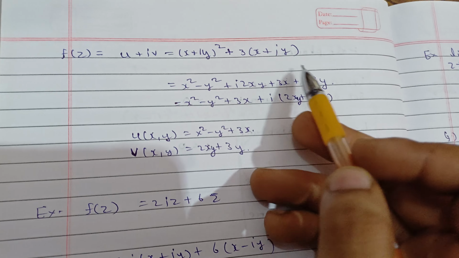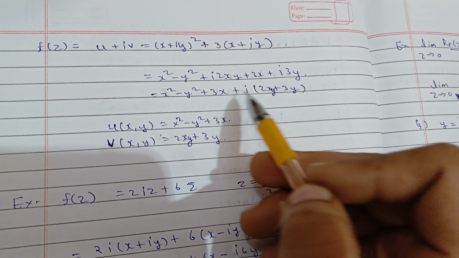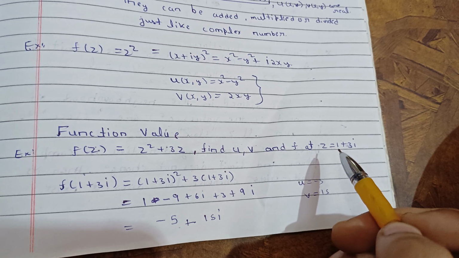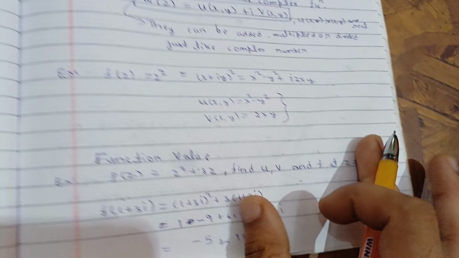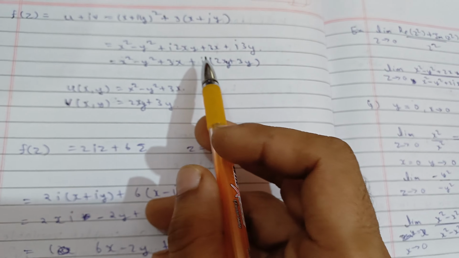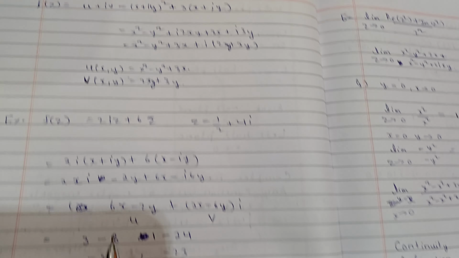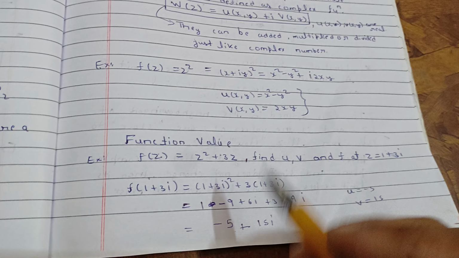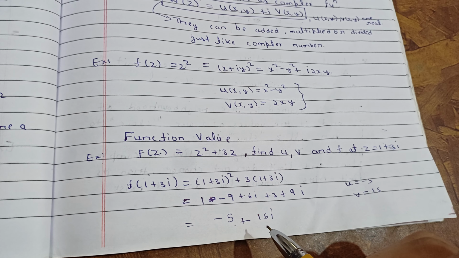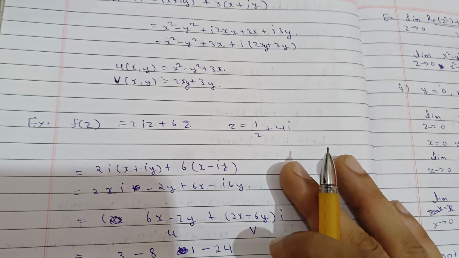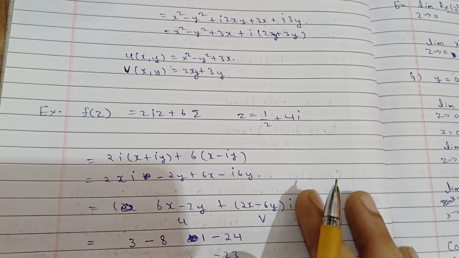So we will get u as this and v as this. Now we know the value of x and y, that is x is equal to 1 and y equal to 3. So substitute it here in this u and v, and you will get again the same values as we found from here. u comes out to -5 and v will be 15. So that's how you can verify, and you need to remember this thing. How are we doing this?